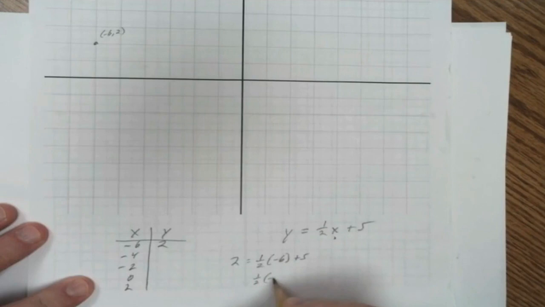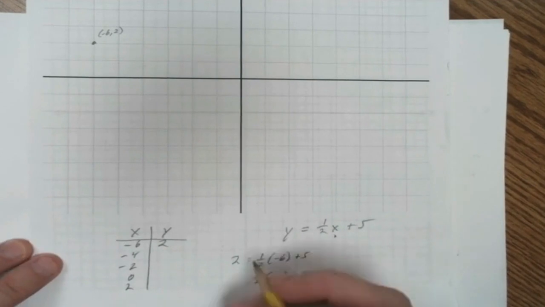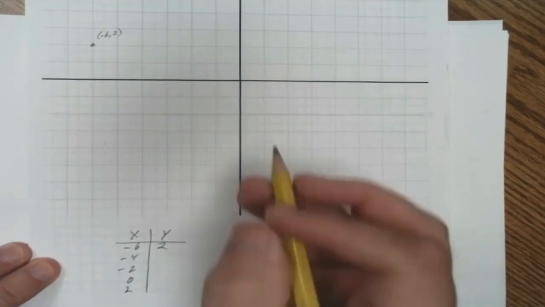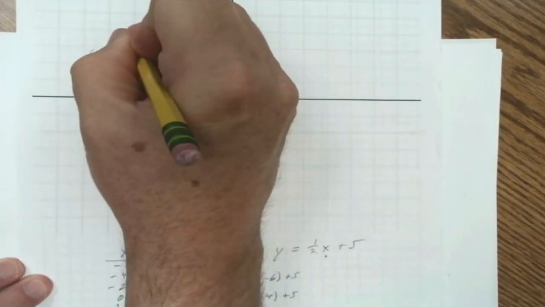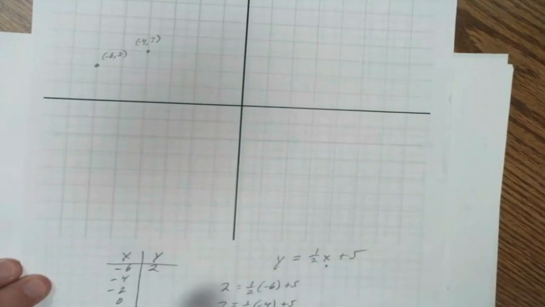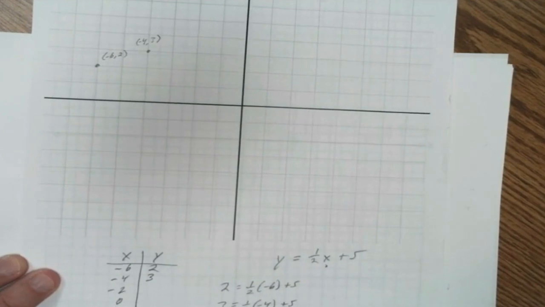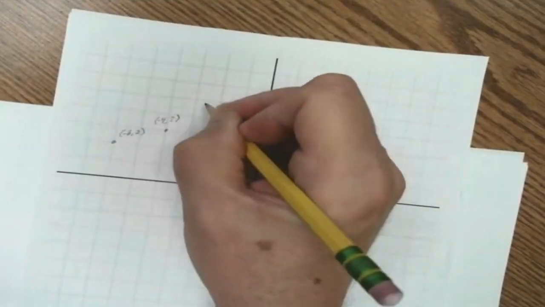1/2 times -4 plus 5. Well, -4 times 1/2 is -2, plus 5 is 3. So at -4, we're at 3. The point (-4, 3) is on there. Now -2. Let me write that point. 1/2 times -2 is -1, plus 5 makes it 4. Oh, we're starting to see the pattern here.